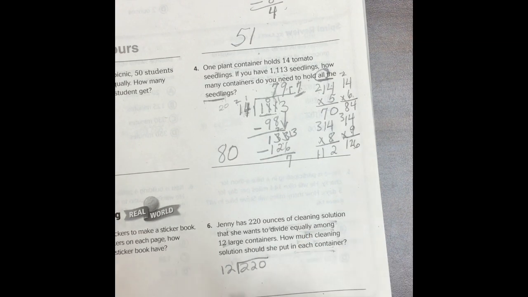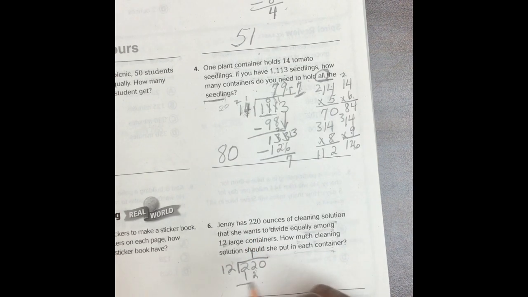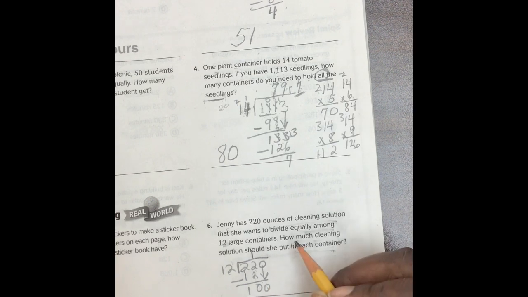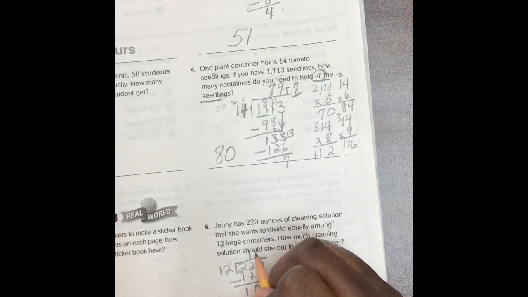Okay, so let's go. How many 12s are in 22? We have 1. That gives us 12. When we subtract, this is 0, this is 1. Bring down our 0. How many 12s are in 100?